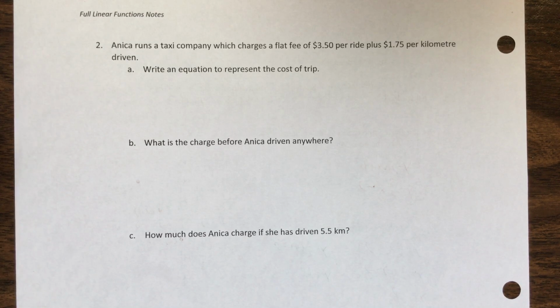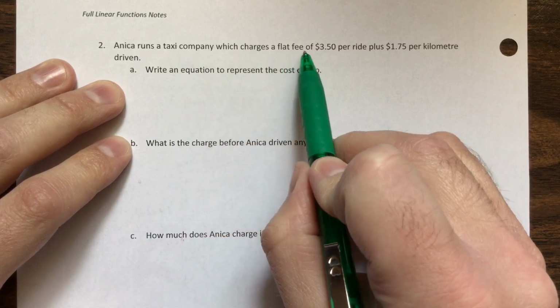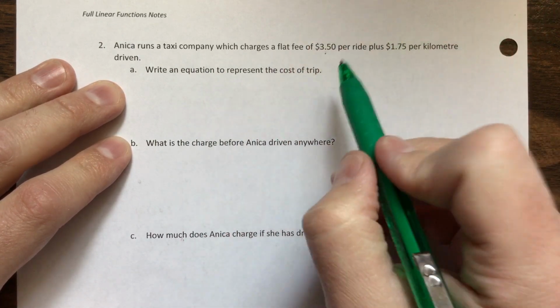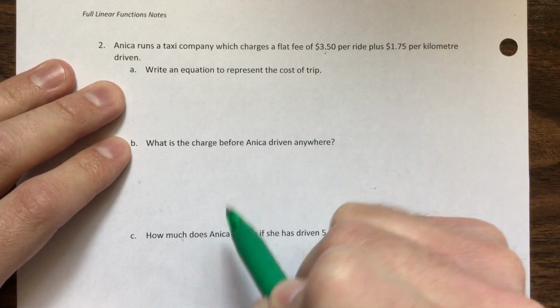Number 2 here, this is our last example. We're going to go over how to come up with an equation and then figure out the charge that is going to be there. So Annika runs a taxi company which charges a flat fee of $3.50. Notice that's going to be added on no matter what, plus $1.75 per kilometer driven.